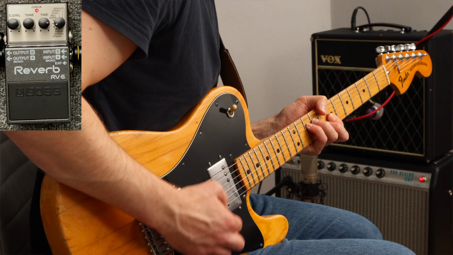Shimmer is one of the more recent trends in reverbs, where it adds an octave up to the reverb sound. It's pretty unique, and depending on what you play, it can sound shimmery or organ-like, or just generally ethereal. See what you think.